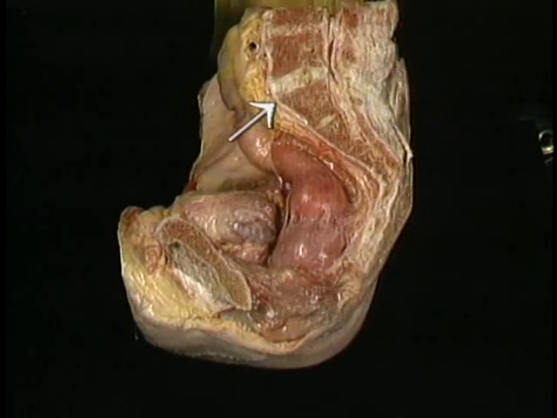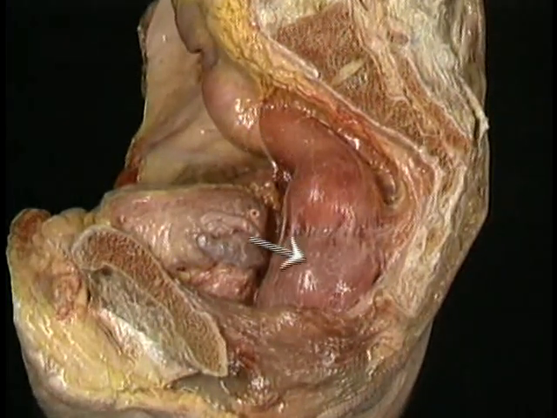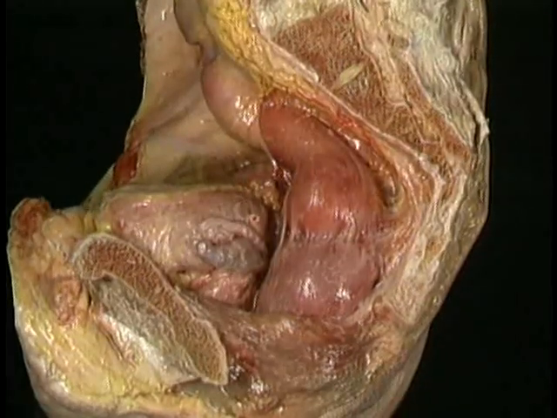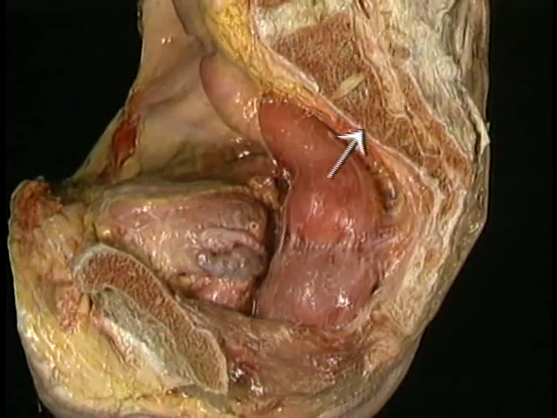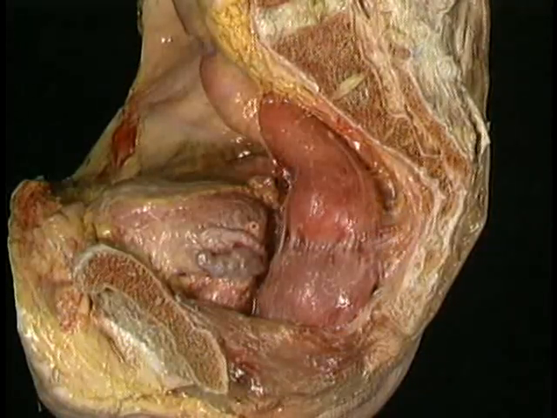Here's the promontory of the sacrum. Here's the divided body of the pubis. Here's the rectum. Here's the lower limit of its peritoneal covering. The rectum lies in front of the lower half of the sacrum and the coccyx. It conforms to their overall curve.